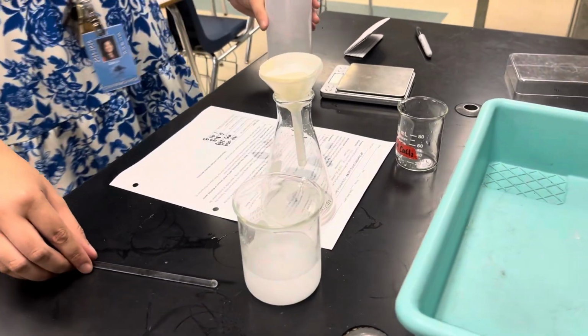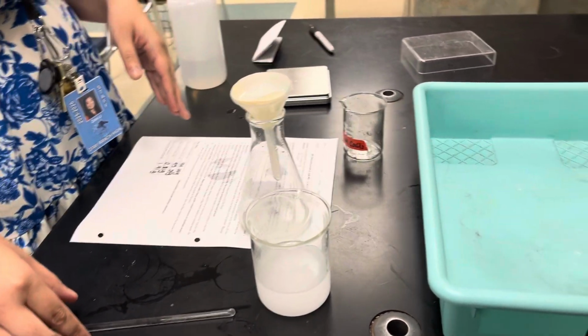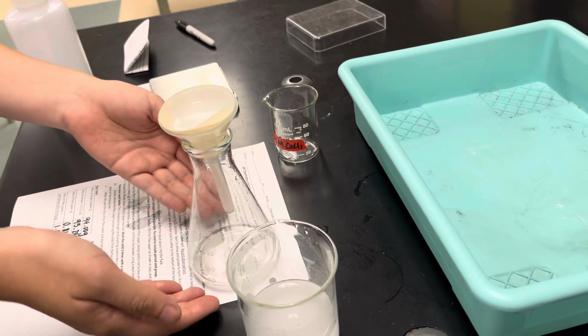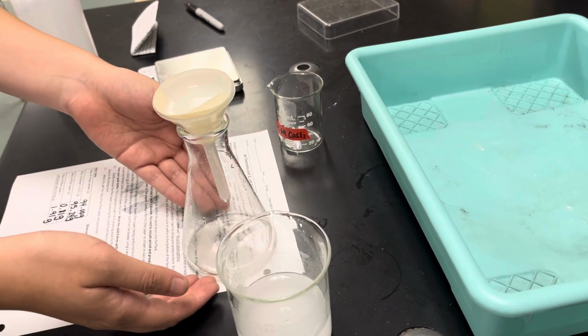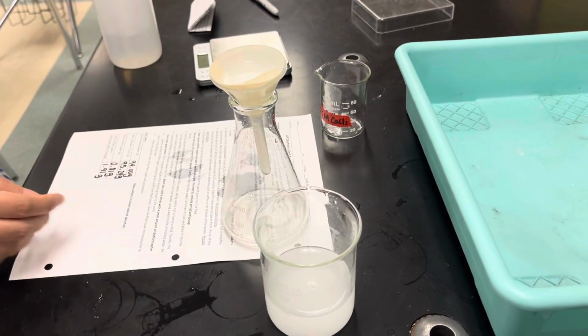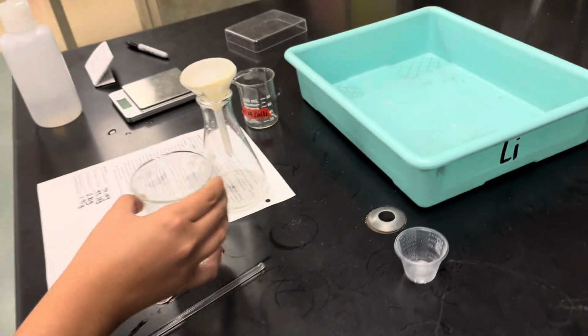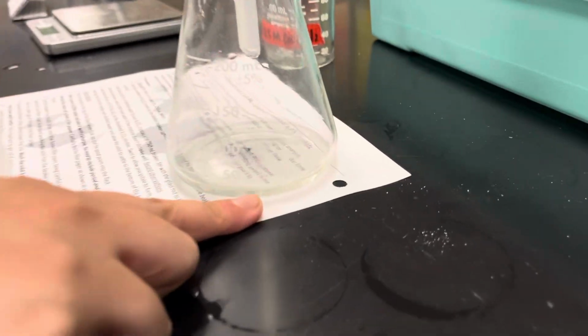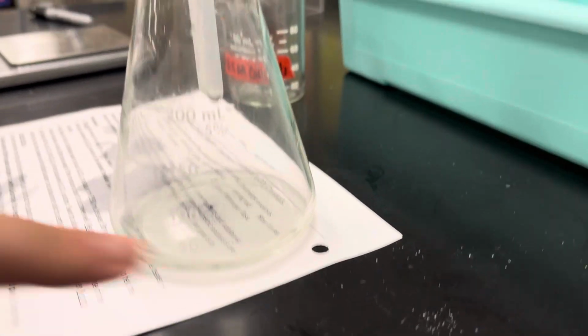Another common mistake that people make is if they don't filter it correctly and some of the precipitate gets into the flask, then they will lose some of their chalk, all right? So we are doing pretty good so far. We can see that it is totally colorless down here and all the white stuff is sticking on the top, right?